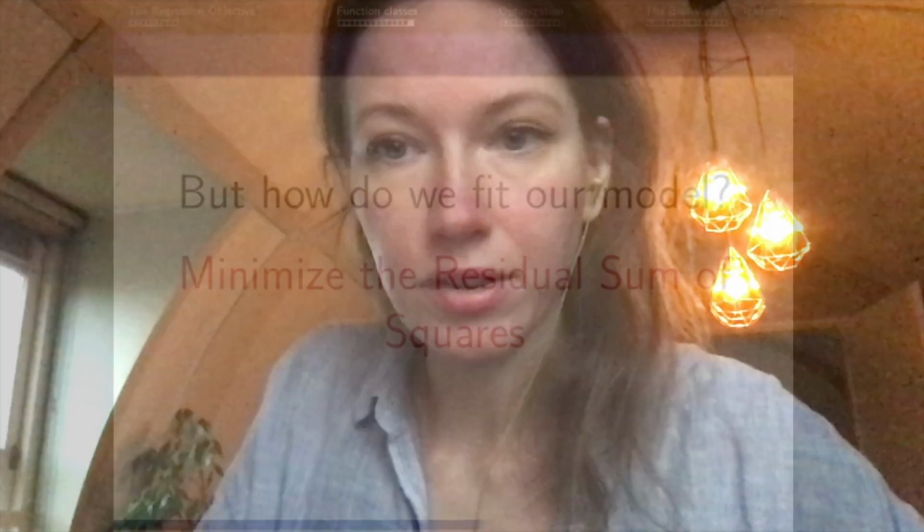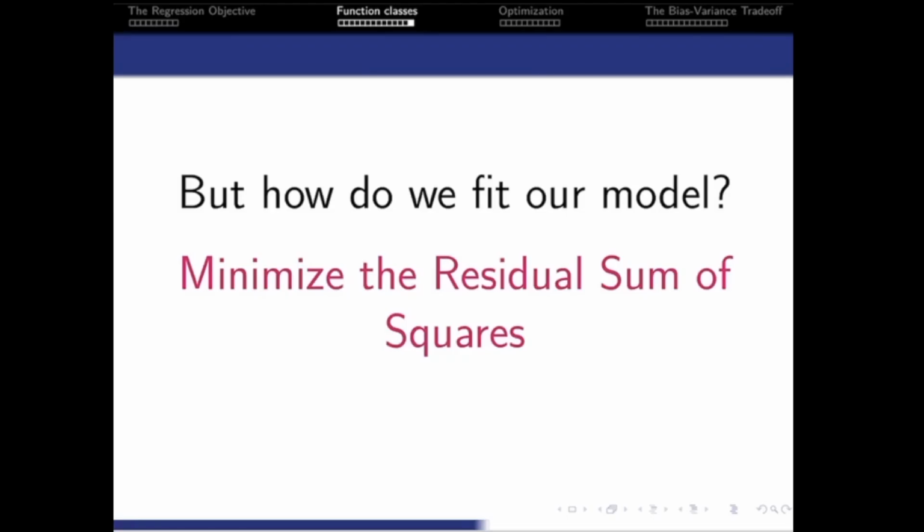Okay, welcome back to the second part of our regression lecture. Now what we wanted to discuss is how do we fit our regression model if we have chosen a function which we want to approximate to our data. So the answer you see here is: minimize the residual sum of squares.